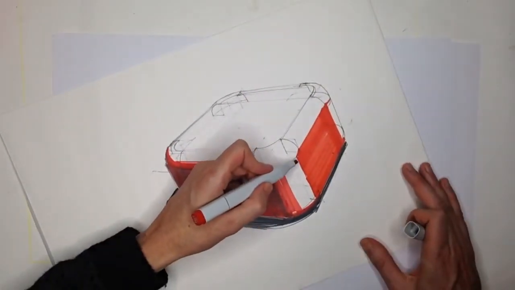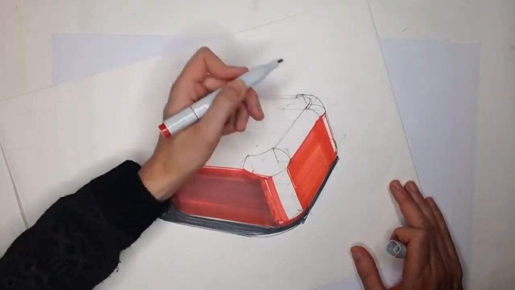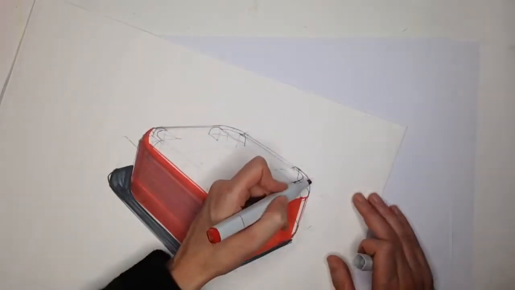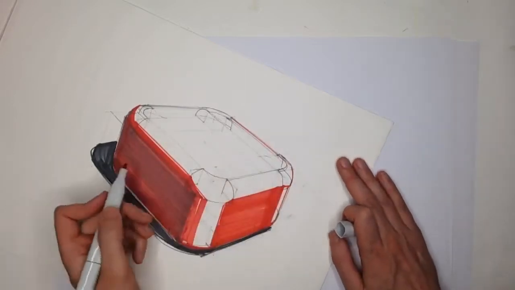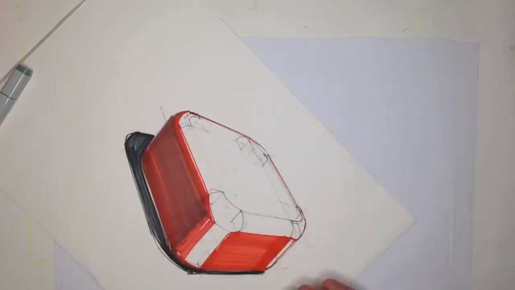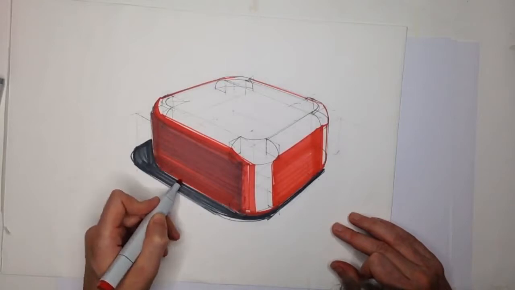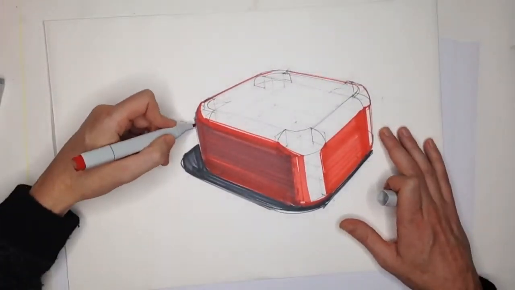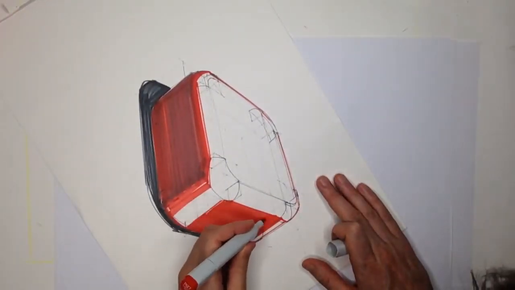You need to assume that you're always going to get a few streaky lines, so you want to use them to your advantage. Make sure the lines are going in the direction you want. Okay, now I'll just put a little line there, a bit on the back here, and a bit here. This edge a bit more red, and maybe here also.